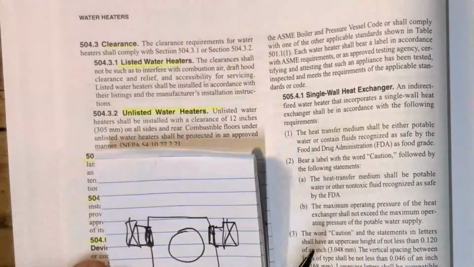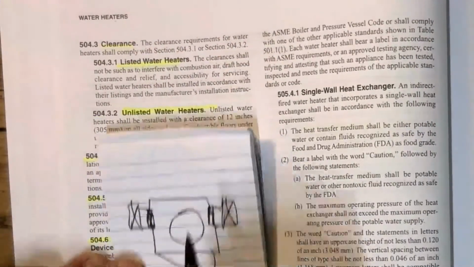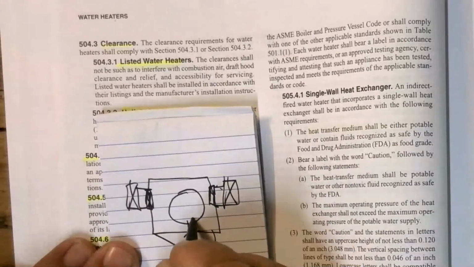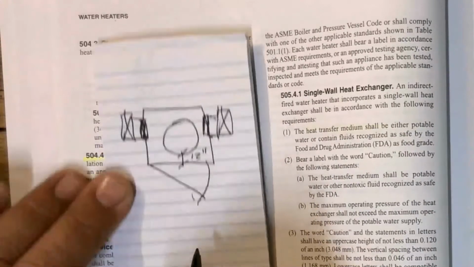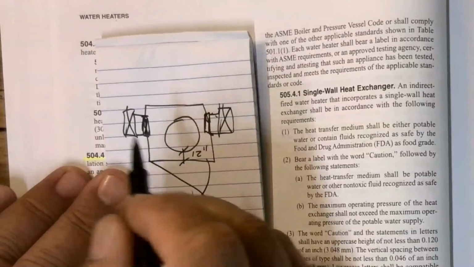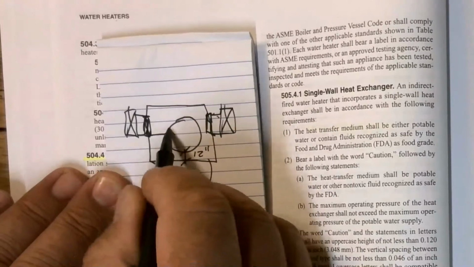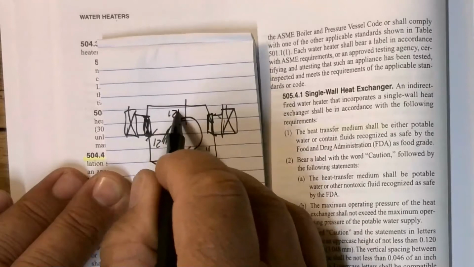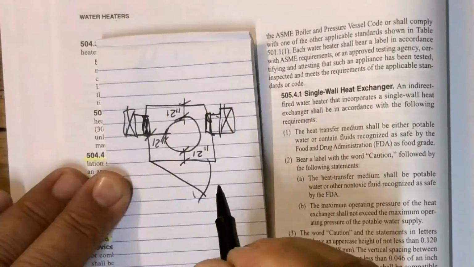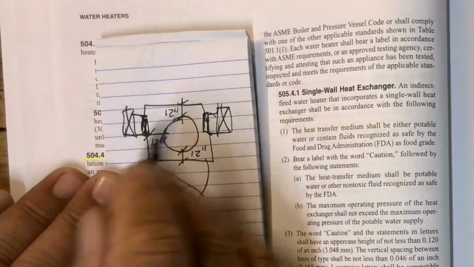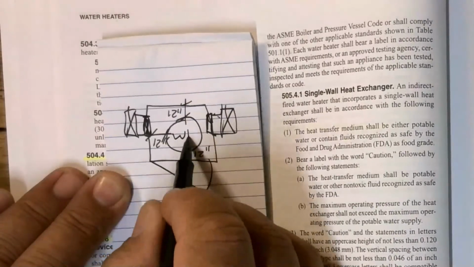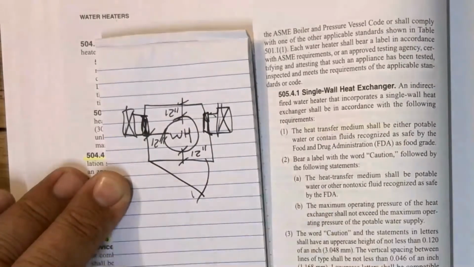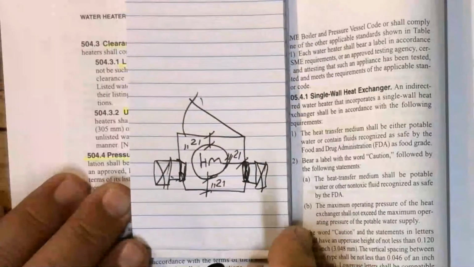With the unlisted water heater, you need to have a clearance on all sides of 12 inches. 12 inches. 12 inches. You see what I mean? So that's the unlisted one. WH for water heater. Almost looks like a robot that way.